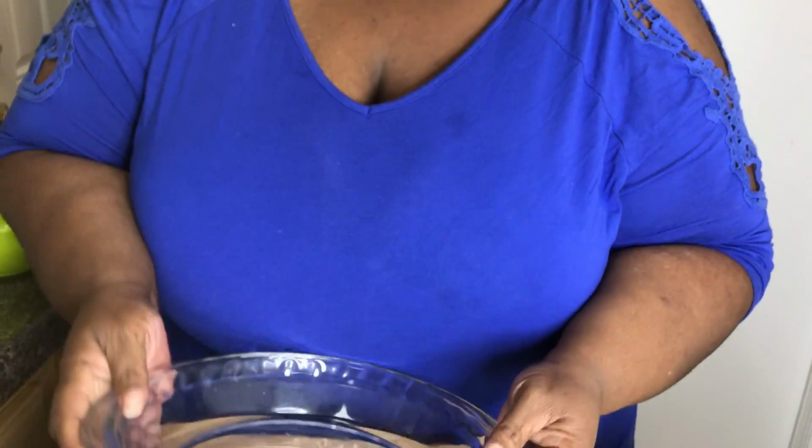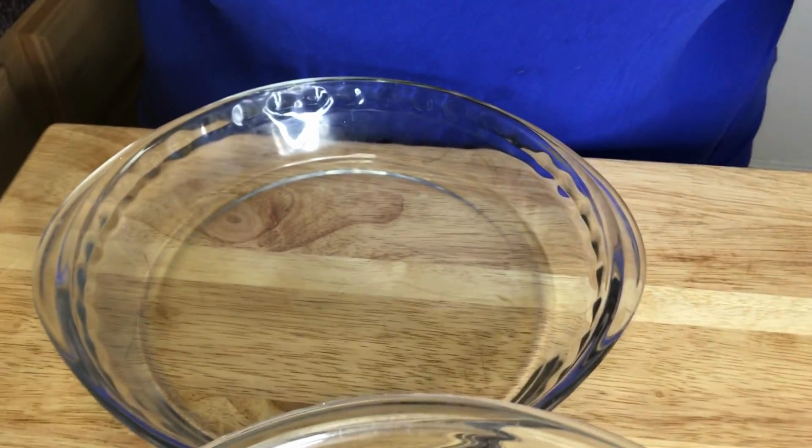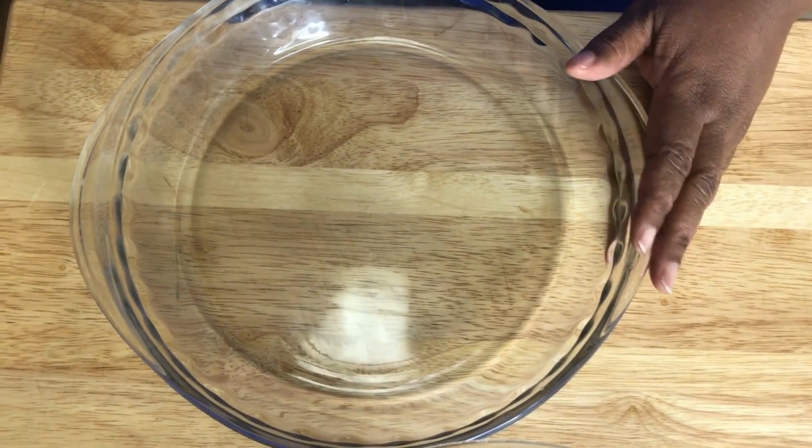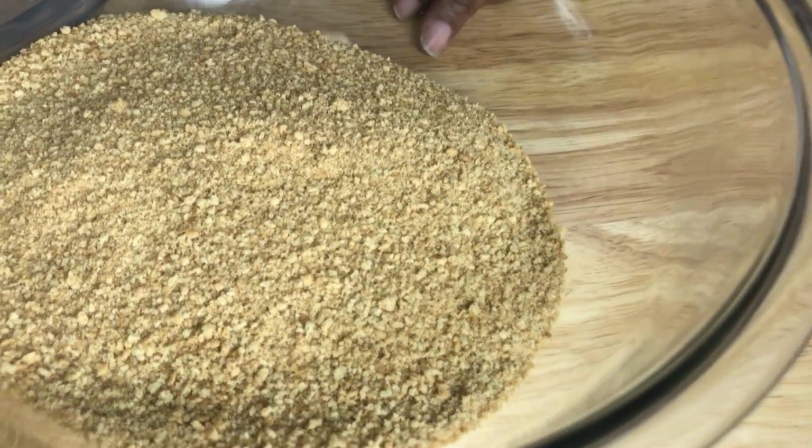So today, guys, we're doing banana cream pie my way. The first thing you're going to need is a pie pan. This is a 9-inch pie pan, okay? Very deep. I love this pan. It was a gift to me from one of my subscribers way back when. And secondly, we're going to need some graham cracker crust.